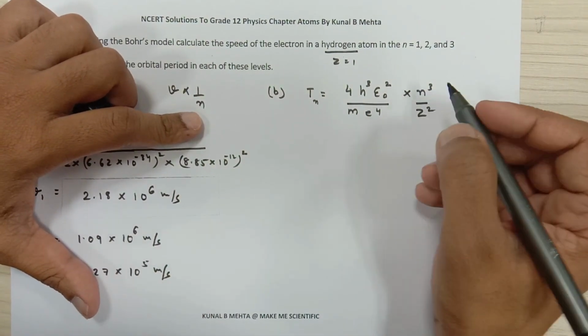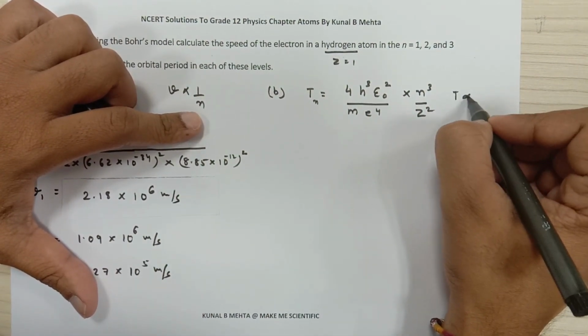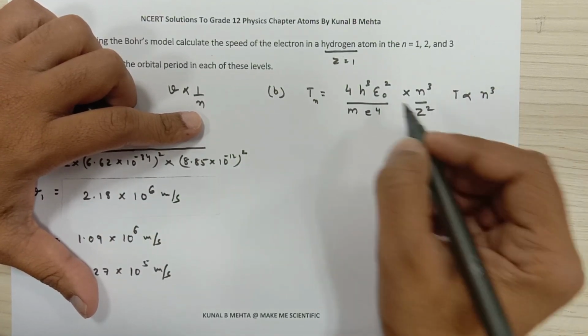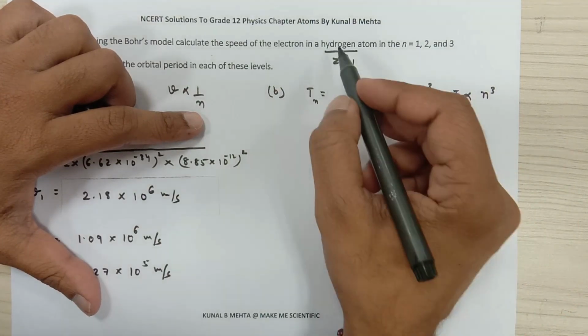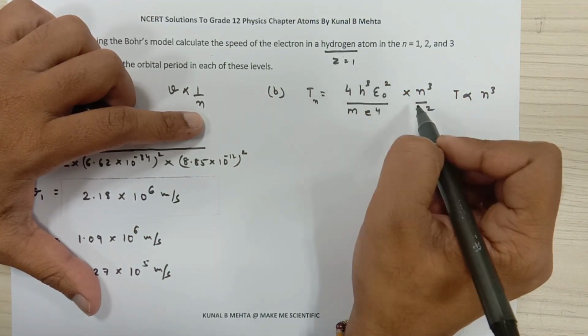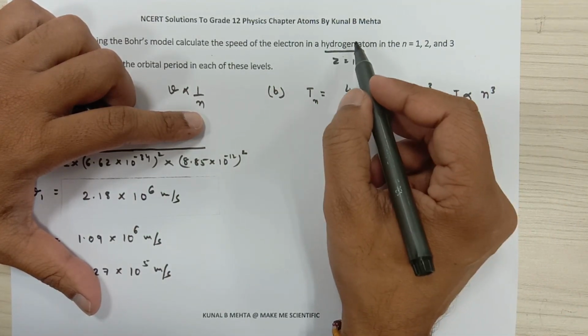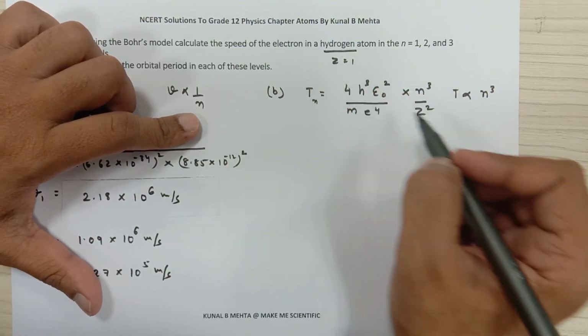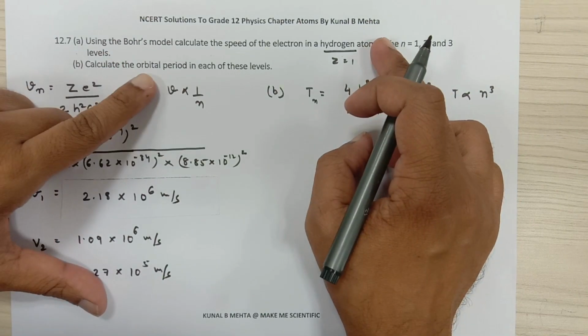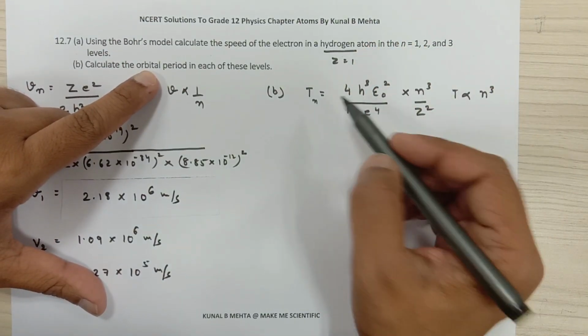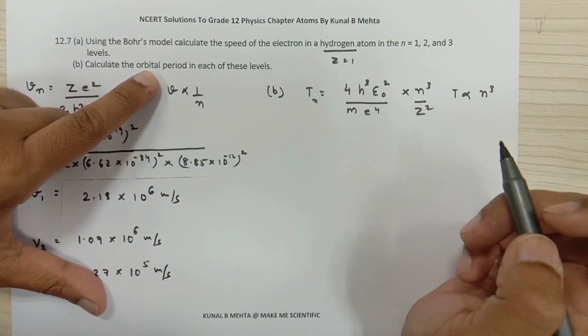So from here, as we can see, the time period is proportional to n cube if everything else is considered constant, even for a particular atom. Since we are given that the atom is hydrogen, z will be 1. So for this entire problem, for n equal to 1, 2, 3, z is going to remain 1.